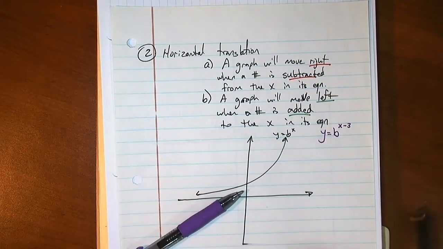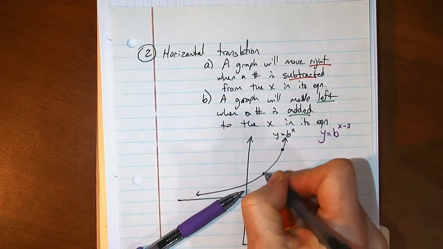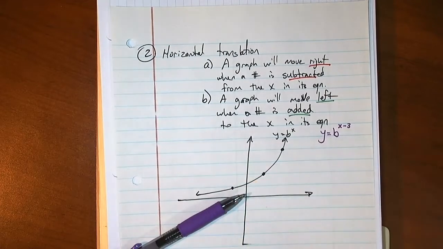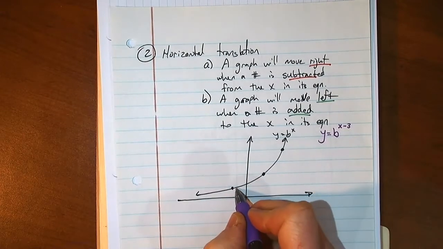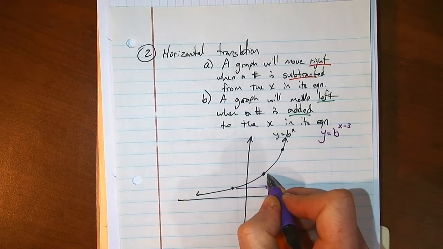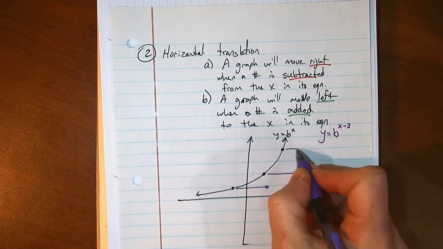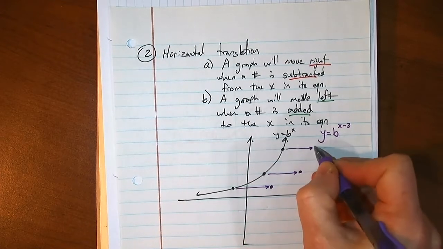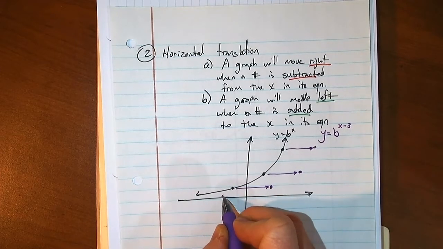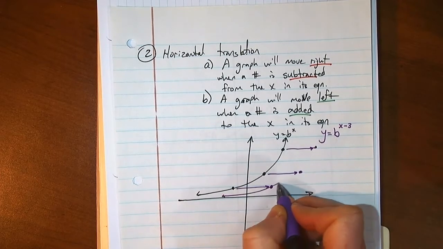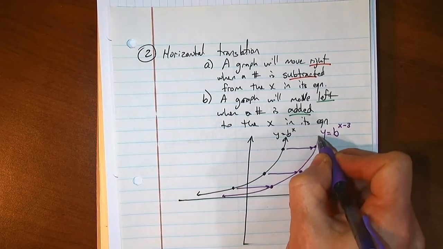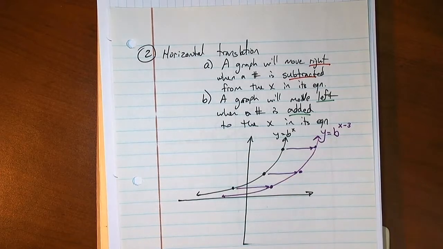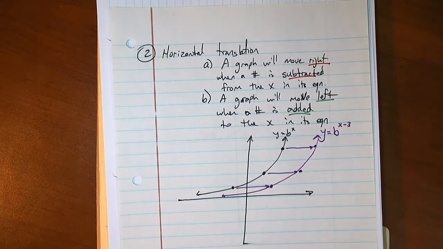So what's going to happen is for every single point on this graph, and again, doesn't matter which points you pick, all of them, the point is going to move 3 units to the right in this case. And so you end up with this new graph that goes something like this. Okay, something like that. All right, so that's the basic idea to this.